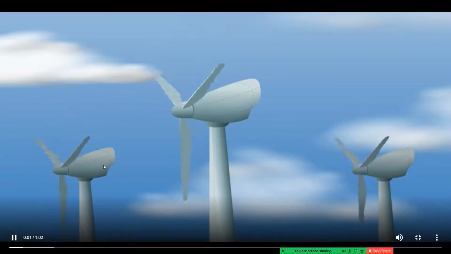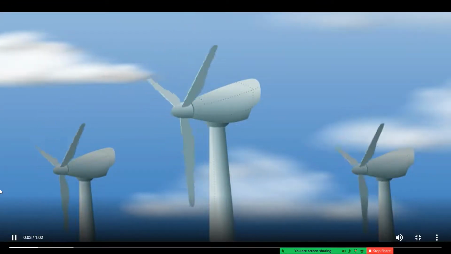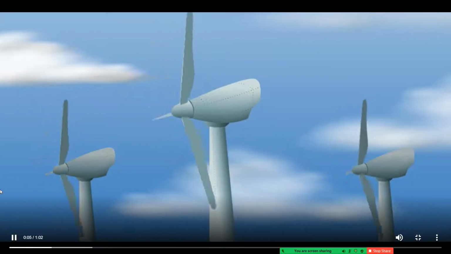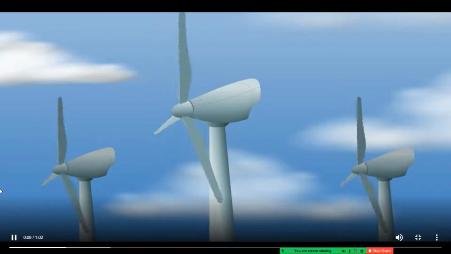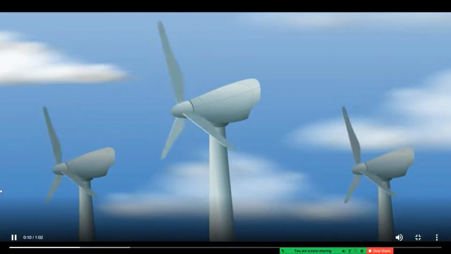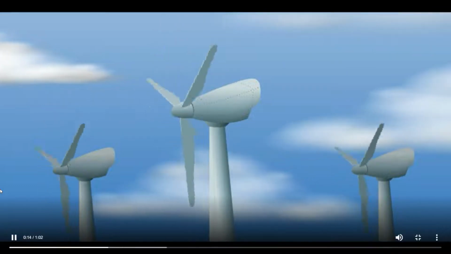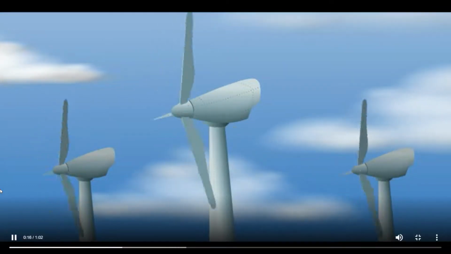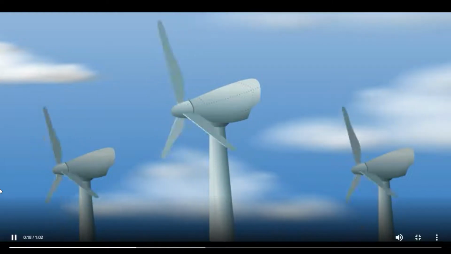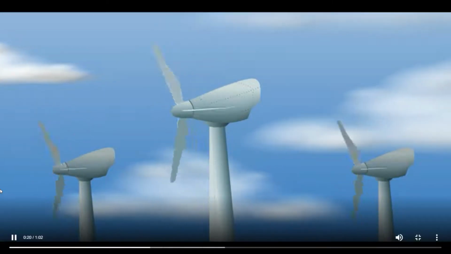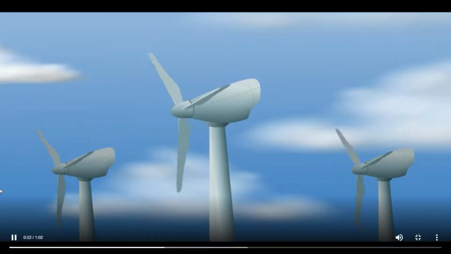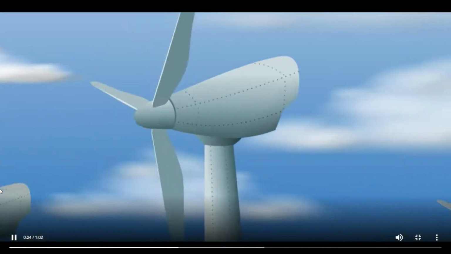This generator uses wind to make electrical energy. Electrical generators turn mechanical energy into electrical energy. A turbine provides the mechanical energy for the generator. A simple turbine has blades like a fan. Steam, water, or air is used to turn the blades. Wind moves the blades of this turbine.